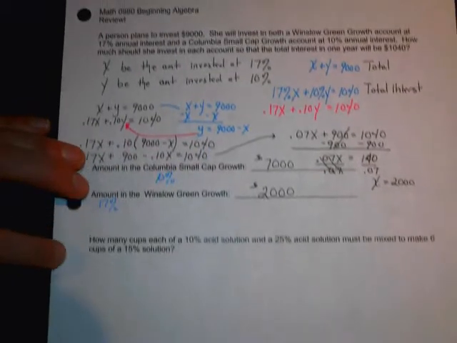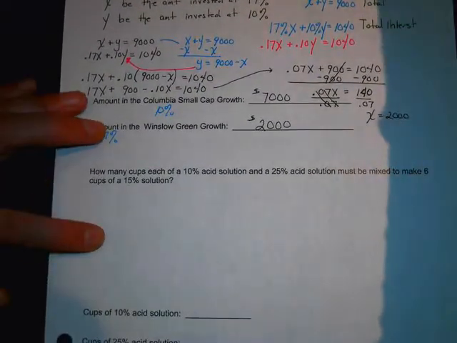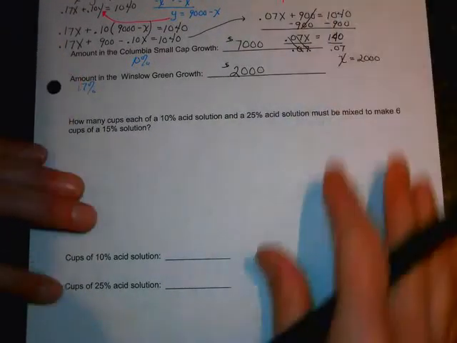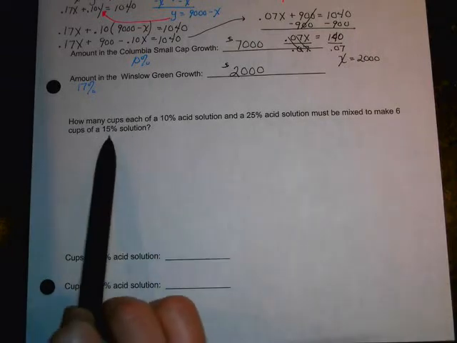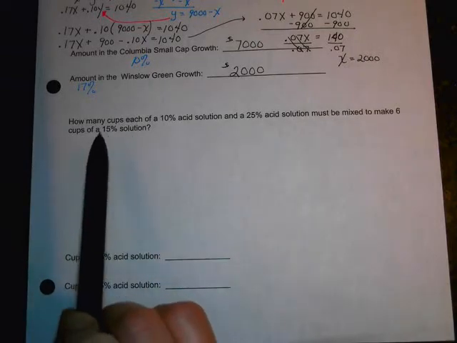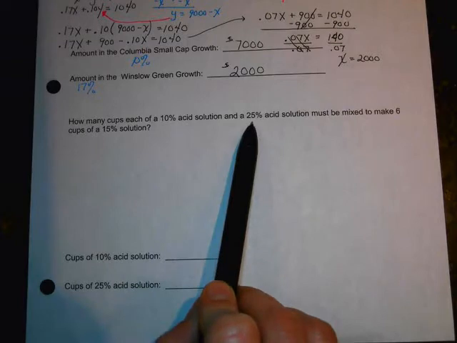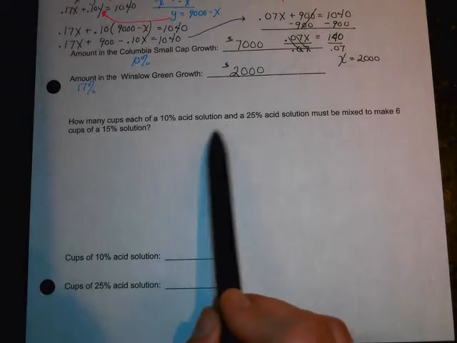A typical solution question looks like this. So we want to make 6 cups of a 15% solution. I feel like we did this one. I can't remember though, but we're going to do it again. So we have a barrel of 10% and a barrel of 25% acid solution, and we want to take a scoop out of each, stir together, so that we're going to have 6 cups of a 15% solution.